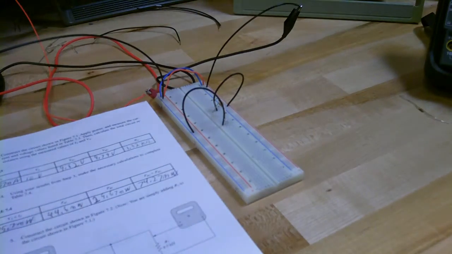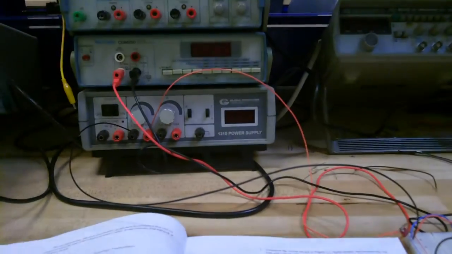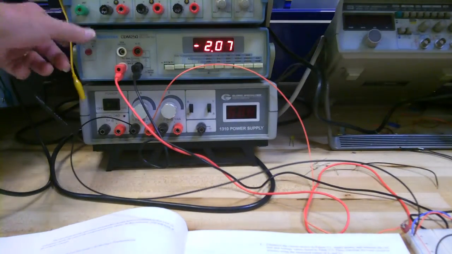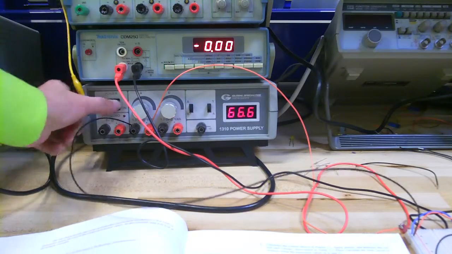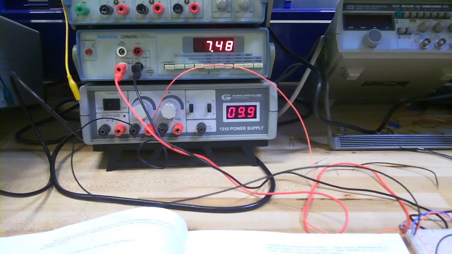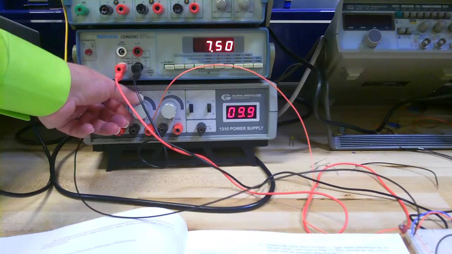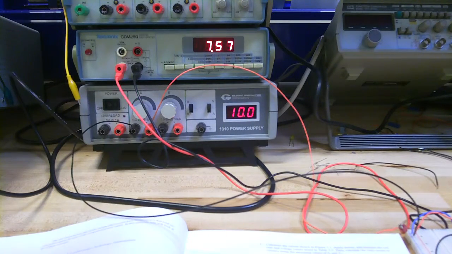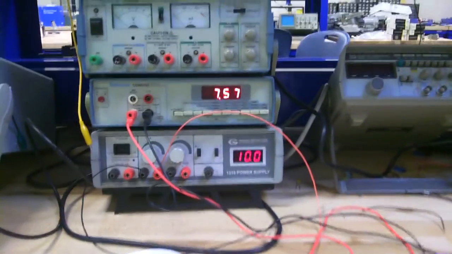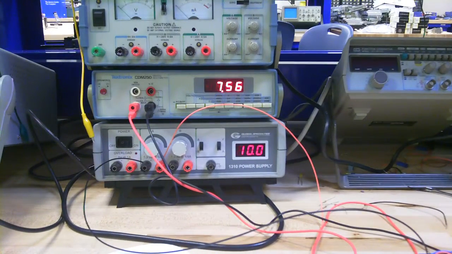And now we are ready to turn on the power and turn on our amp meter. So our amp meter's on, we're in amps, we're in 20 milliamps, and we have power. Is that close enough to 10 volts for you? Oh my goodness, we're at 10 volts. So we're at 10 volts, and we see the total current, 7.56 milliamps. So we record that in table 7.3.